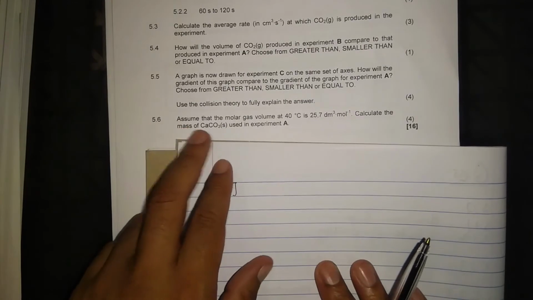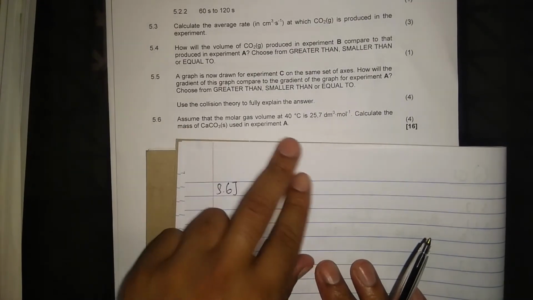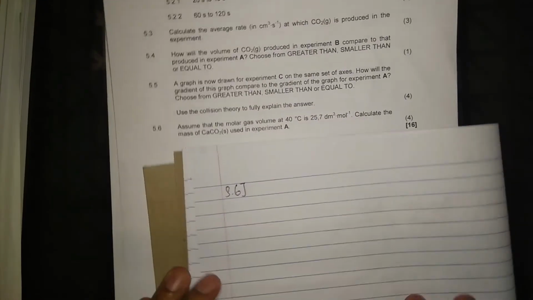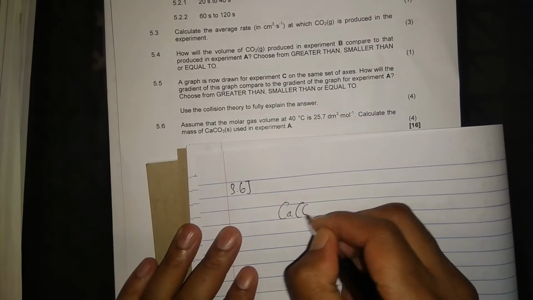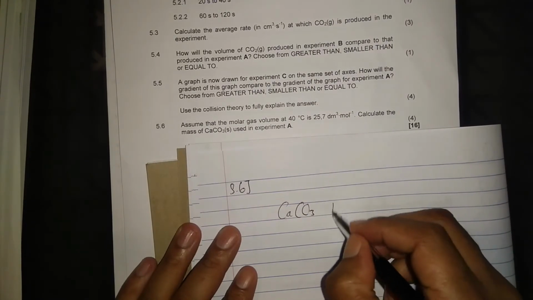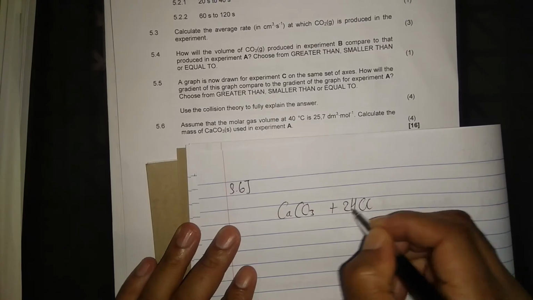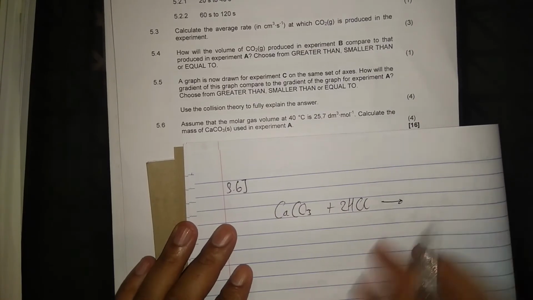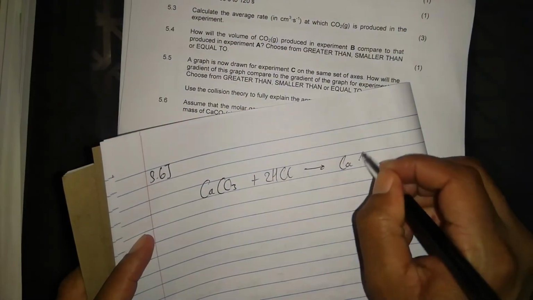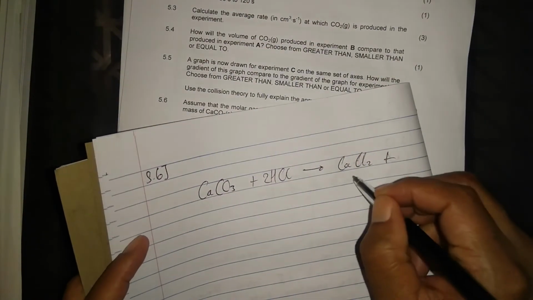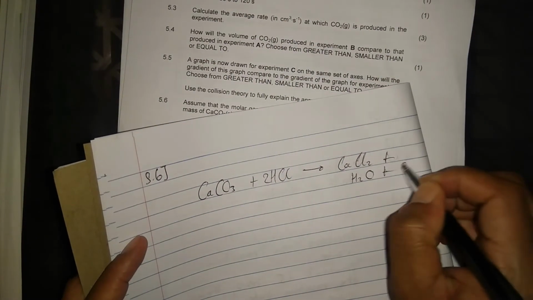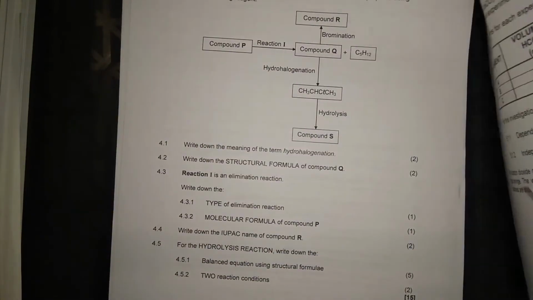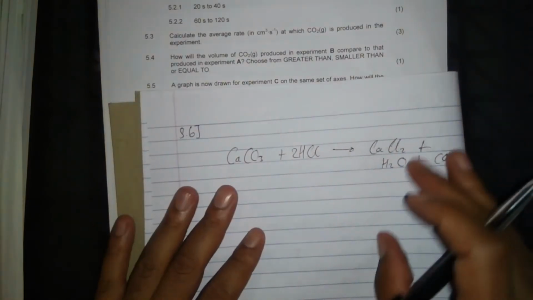Calculate the mass of calcium carbonate used in experiment A. I think the chemical reaction is calcium carbonate plus hydrochloric acid produces calcium chloride plus H2O plus carbon dioxide. So this is our chemical reaction.